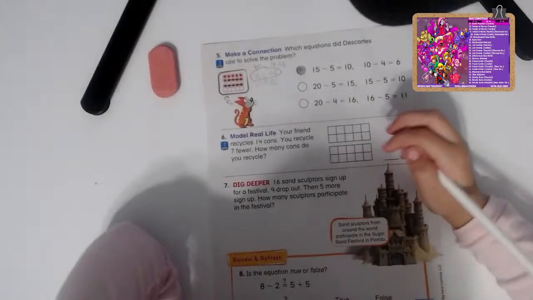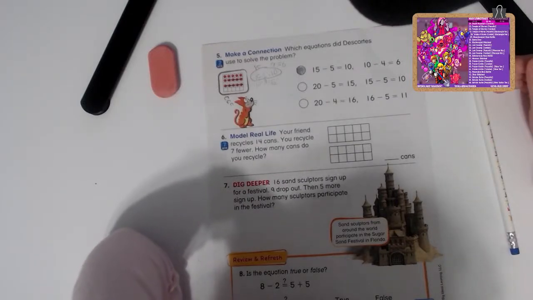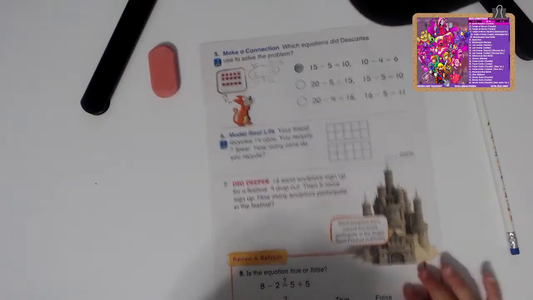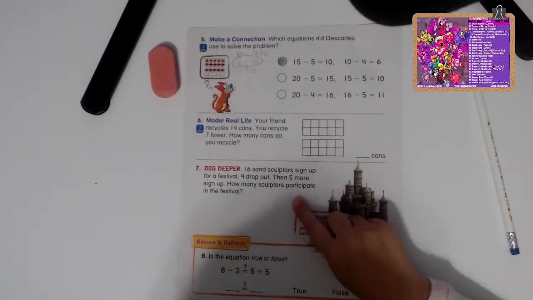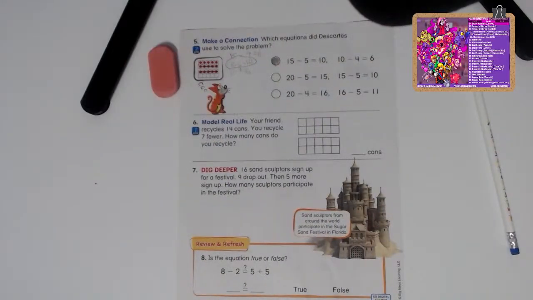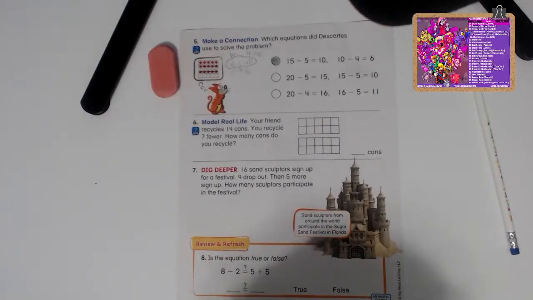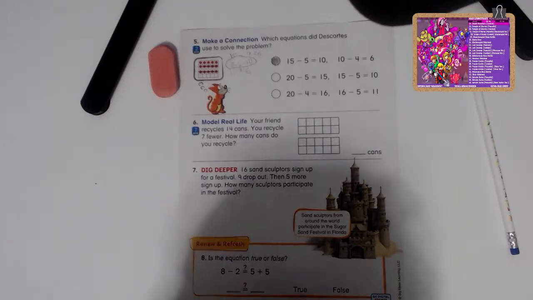Alright, keep it going. Dig deeper. Model real life. Your final cycle was 14, you would cycle 7.